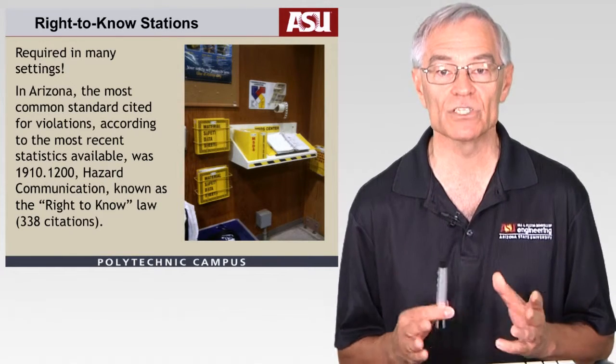I looked something up, and in Arizona, the most common standard cited for violations, in the most recent statistics available, which actually aren't that current, but 2 or 3 years ago, was hazard communication, also known as the right to know law. So there were the most citations around this area within Arizona's inspections. So clearly, inspectors think it's important because they view it as important to safety in the workplace.